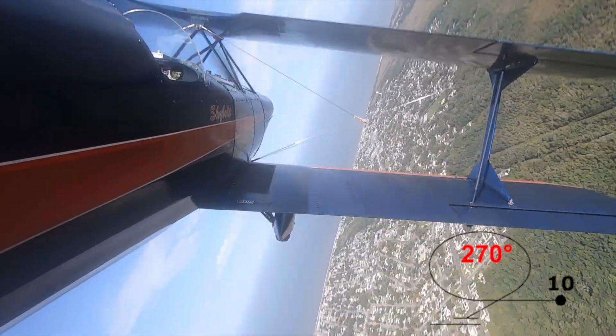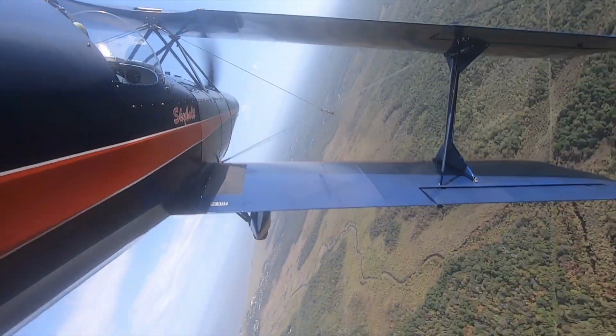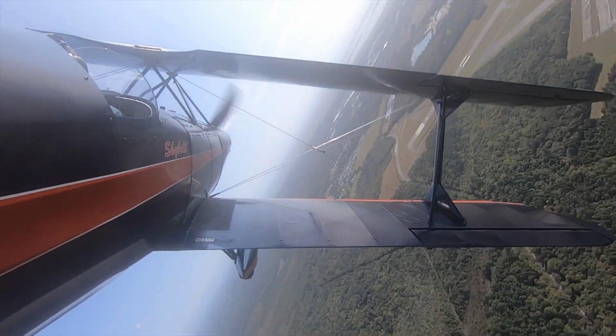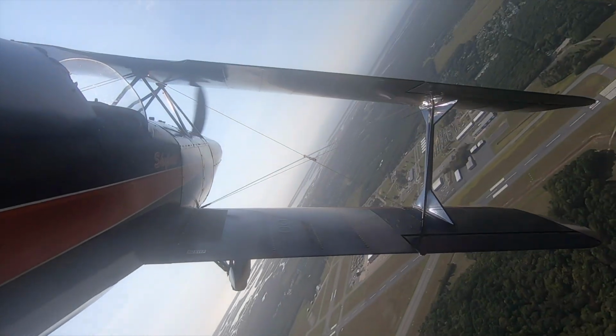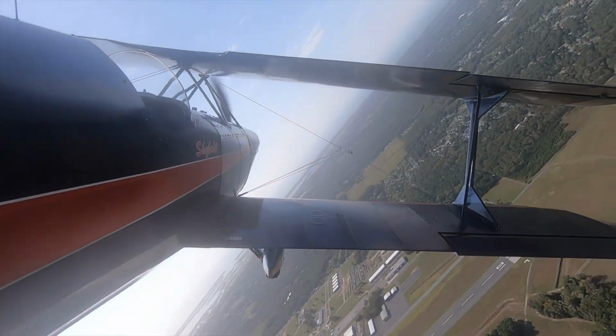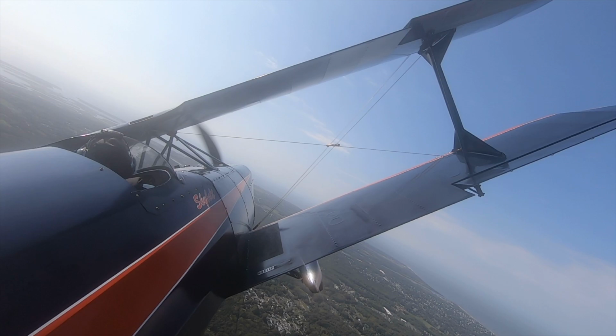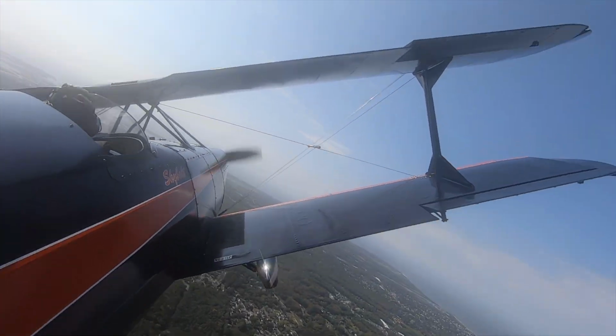Competition 270-degree turn. I'm getting rushed here, and I know it because I know I'm being blown out as I'm low now, and that wind is just shoving me out the west side of the box. Could do with a longer pause at the end there, but not too bad at all.